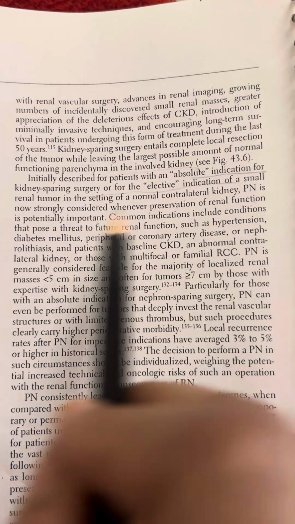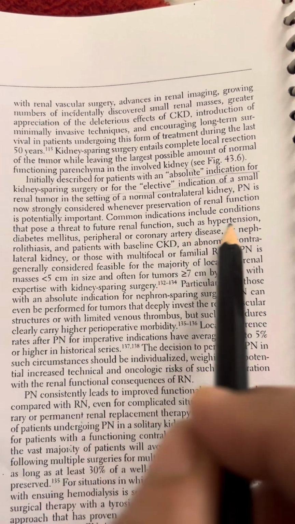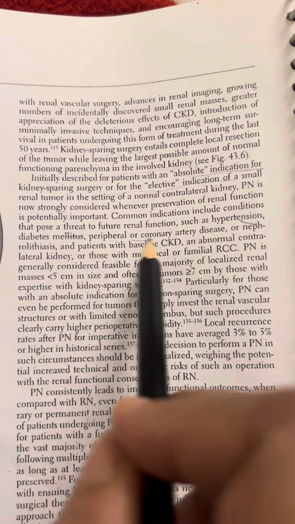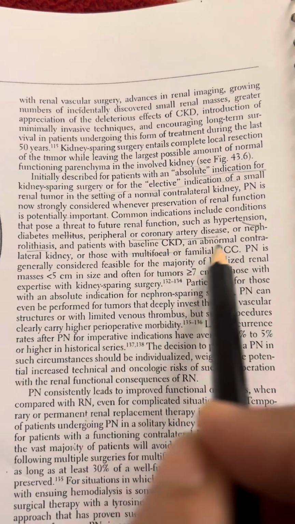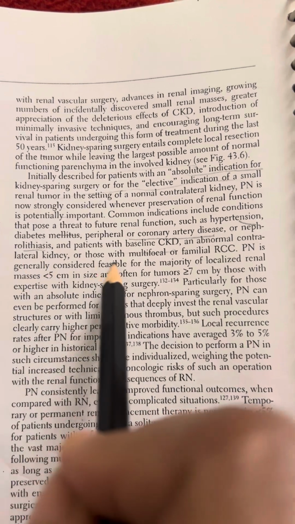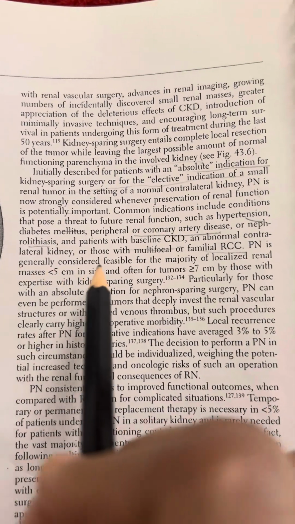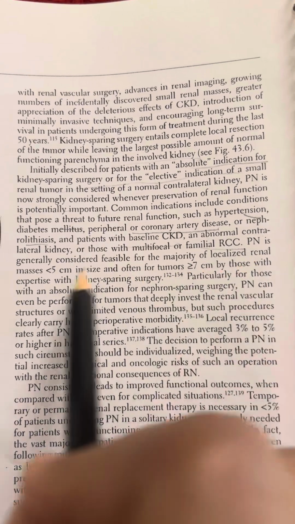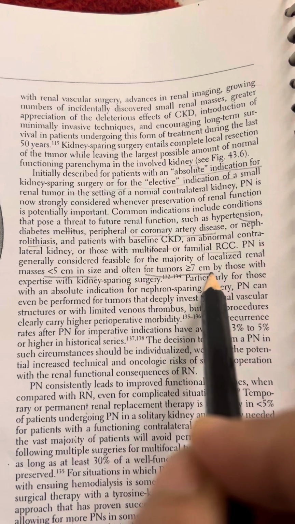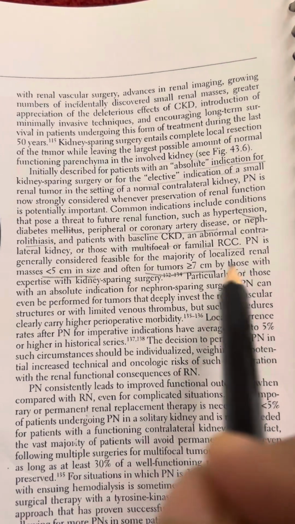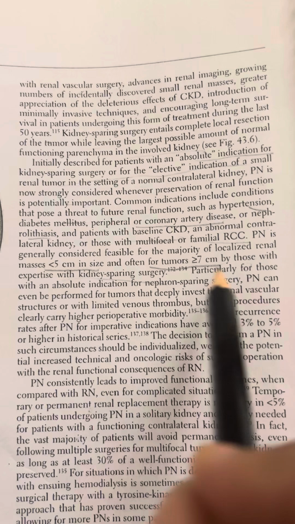Common indications include conditions that pose a threat to future renal function such as hypertension, diabetes, peripheral or coronary artery disease, nephrolithiasis, patients with baseline CKD and abnormal contralateral kidney, and those with multifocal familial RCC. Partial nephrectomy is considered feasible for the majority of localized RCC less than 4 cm, and for tumors more than or equal to 7 cm by those with expertise with kidney sparing surgery.